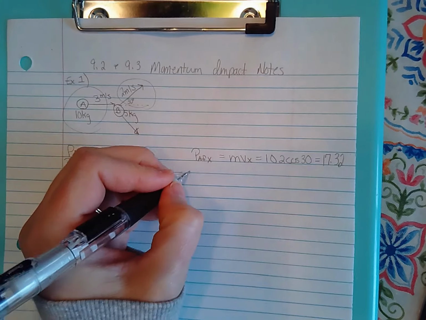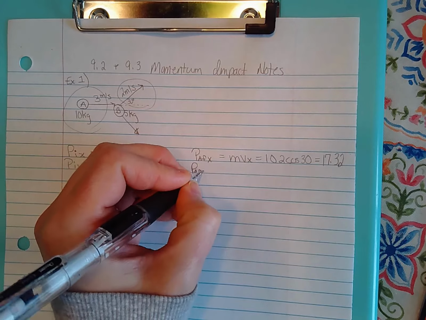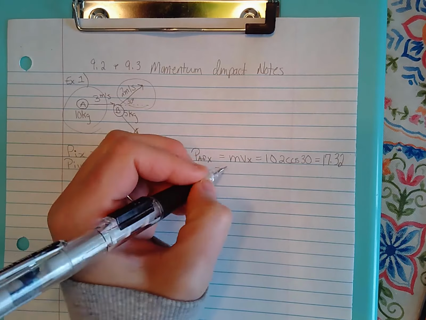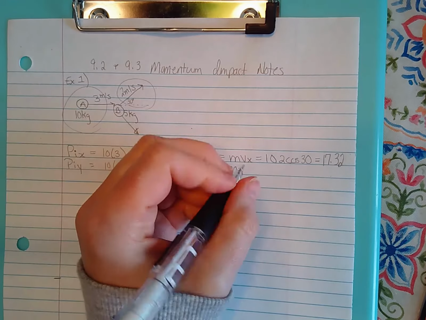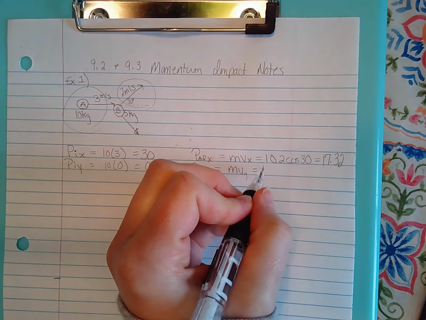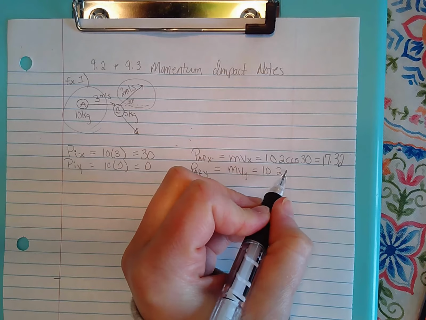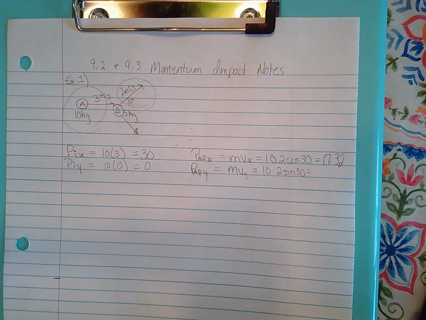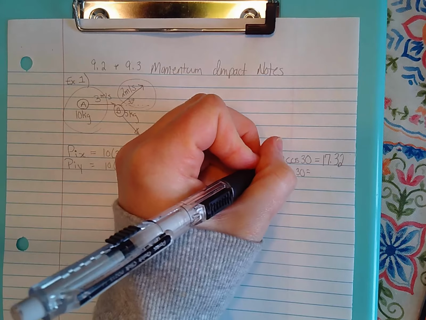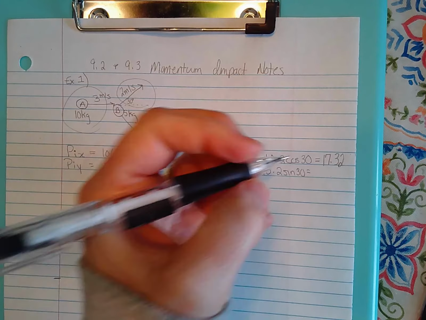Now what we're going to do is figure out the final momentum of A in the y direction. So it's still mass, but this time its velocity in the y direction. So we're going to do 10, because it has not changed its mass, times 2 for the velocity, sine of 30. So 10 times, sorry, I forgot my times symbol. 10 times 2 sine of 30 is going to be, well, just 10.